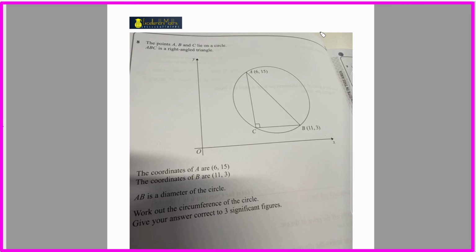Many students were complaining today about paper 3 Edexcel higher. So I chose some questions, actually the harder ones, to go over.